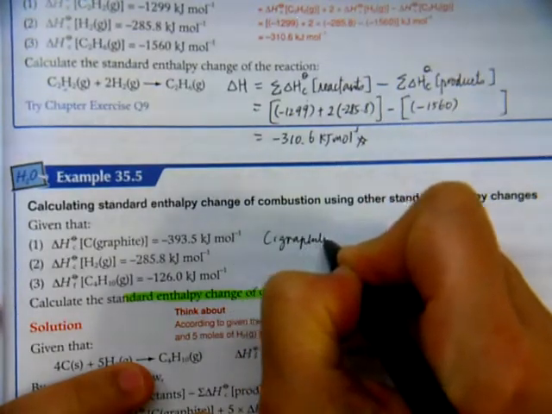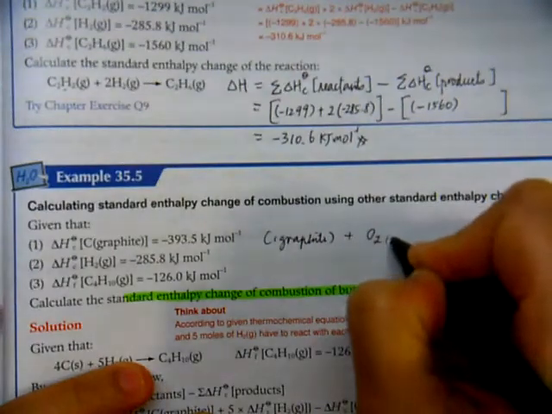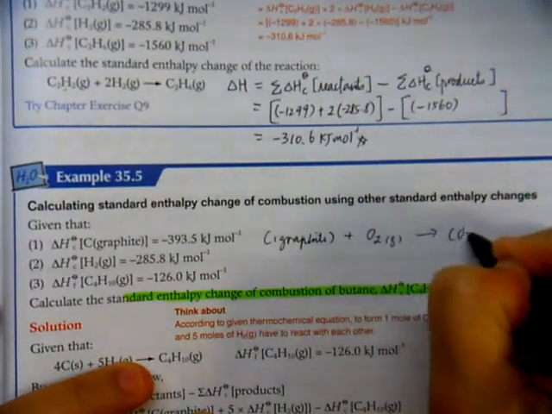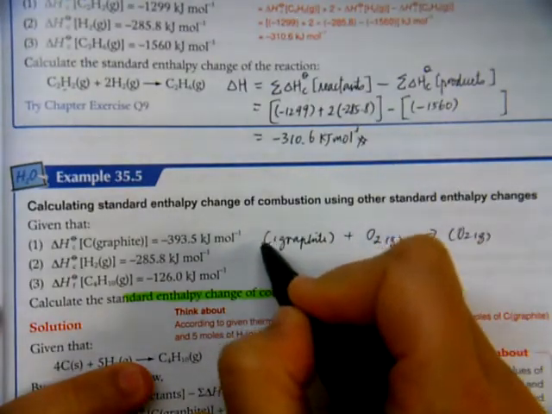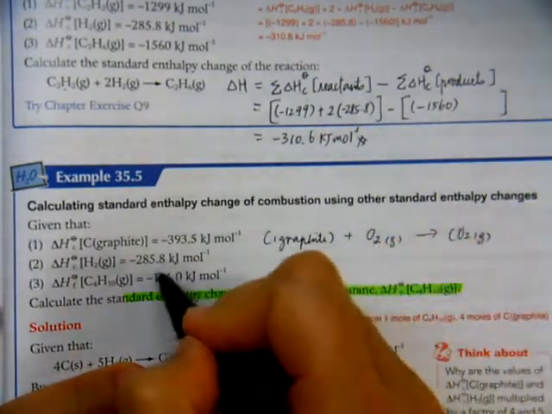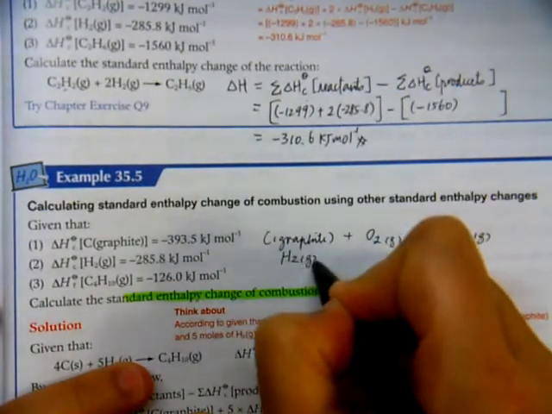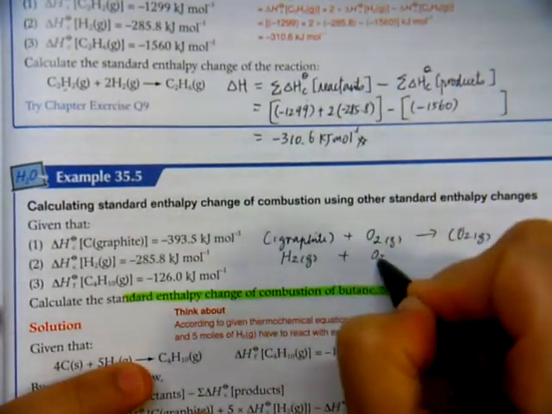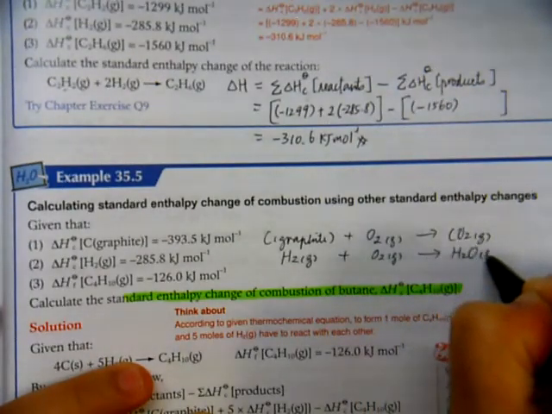That means graphite is completely burnt in oxygen to form carbon dioxide. Balance this equation, keep this as 1, then it is an equation. Combustion of hydrogen, which is 1 mole of H2 completely burnt in oxygen to form H2O.